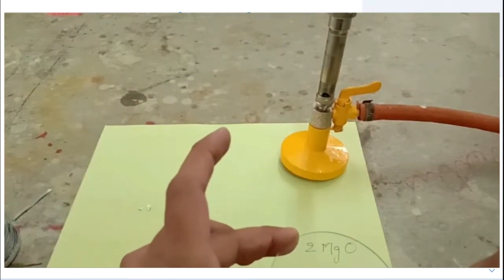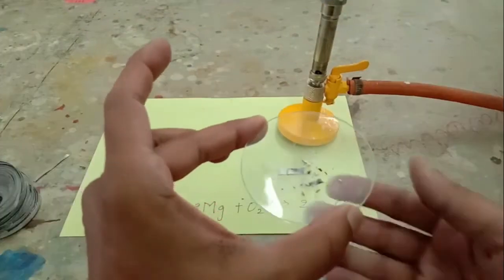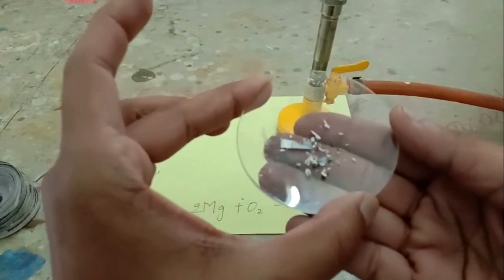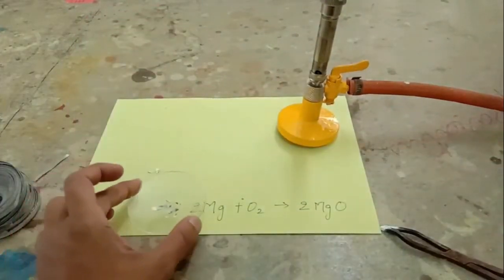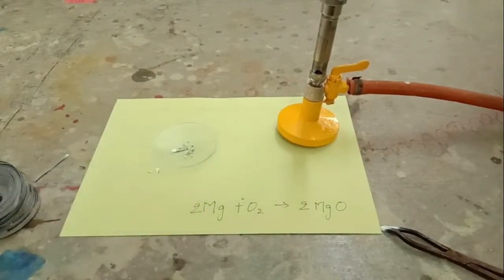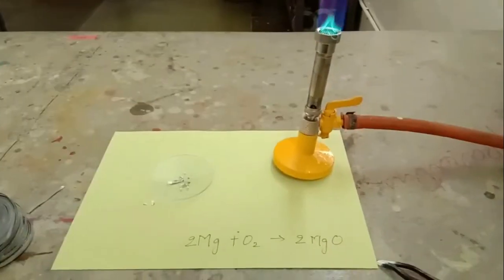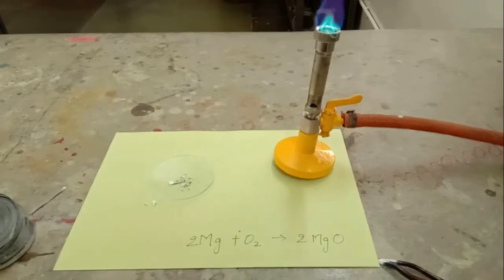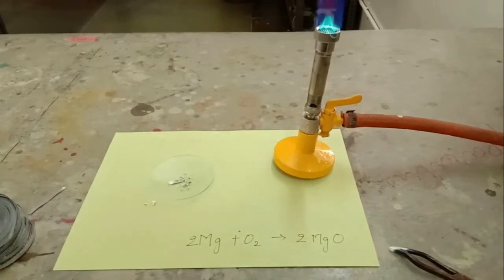So this powder is nothing but magnesium oxide which is formed as a result of burning of magnesium ribbon. So this is an example for combination reaction. Yes.